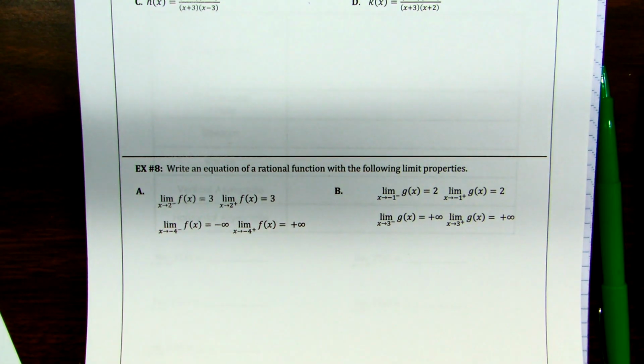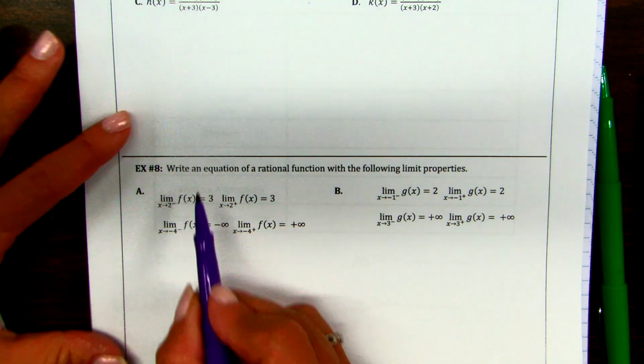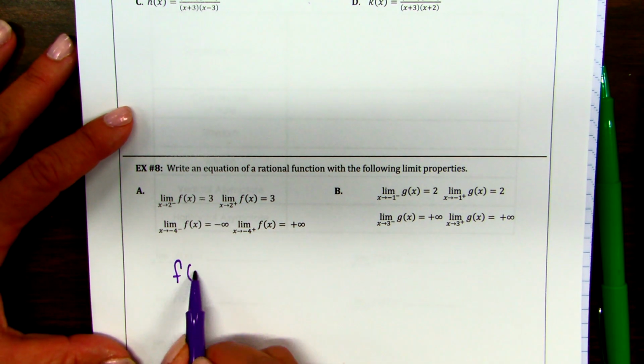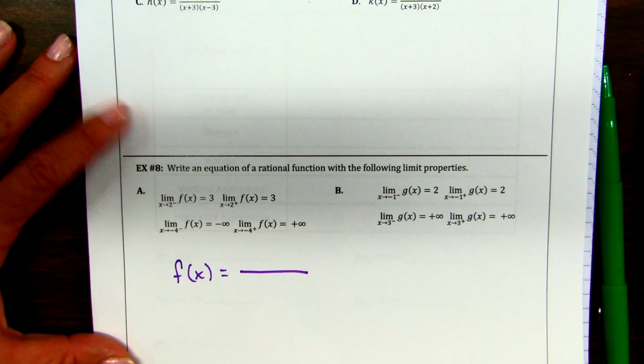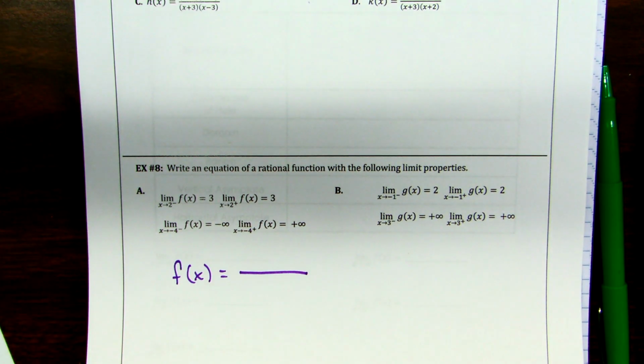We are given some limit statements here, and what we're going to do is write a function, an equation, that matches that. Okay, sounds hard, it's really actually not. So I can see that the name of this guy is f of x, and I know it's a rational function, so it's going to be a fraction. So that's 100%, I know that much, all right?